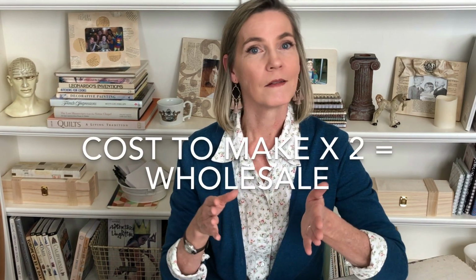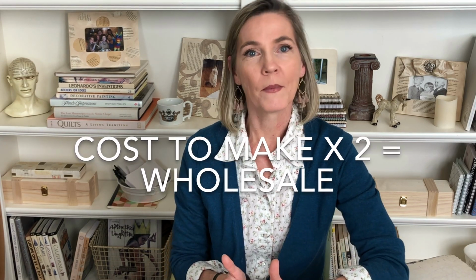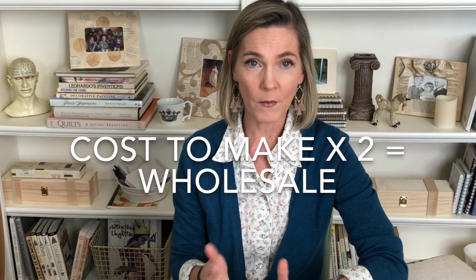Pricing strategy number 3. Your cost to make it times 2 equals the wholesale price. This strategy was taught to me by my first mentor, who was an apparel manufacturer. In her case, she would buy bolts of fabric wholesale, then she would take them to a cutter and have them cut, and then she would take them to the sewing warehouse and have them sewed.